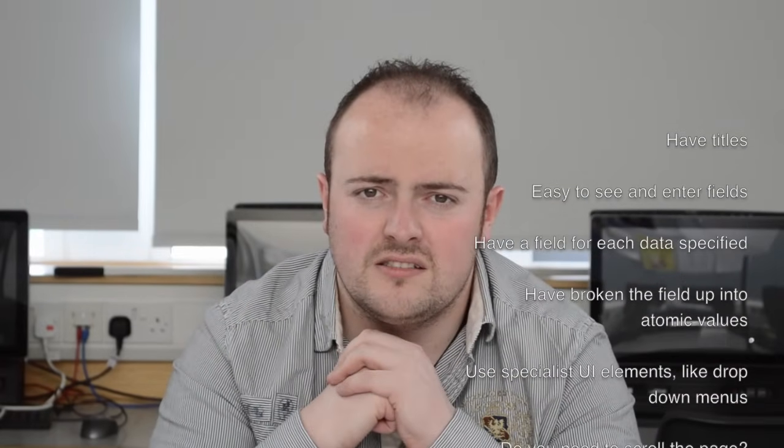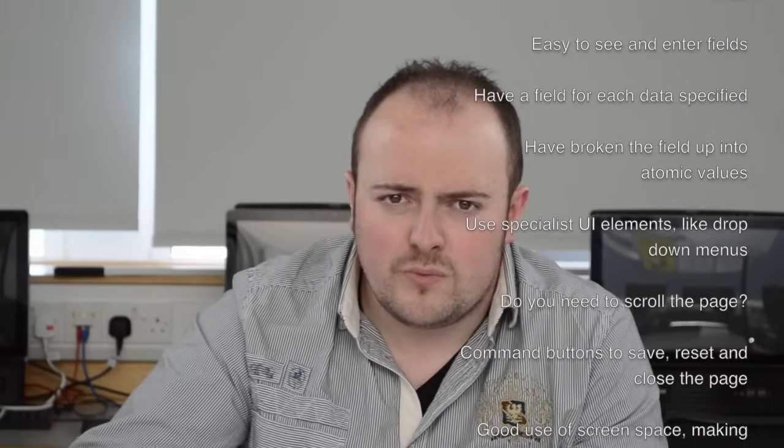As a quick guide though, make sure that you do the following. Make sure you have titles. Is it easy to see and enter fields? Have you got a field for each bit of data specified? Have you broken the field up into the atomic values, the smallest pieces? Have you used special UI elements like drop-down menus? Do you need to scroll the page at all? Where are the scroll bars? Have a command button to save, reset and close the page all the time.